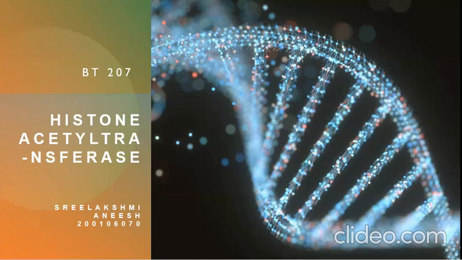Histone acetyltransferase today. As the name suggests, histone acetyltransferases are enzymes, and their main function is to acetylate the conserved lysine residues that are present on the histone protein of the chromatin. So let's begin. First of all, the discovery.